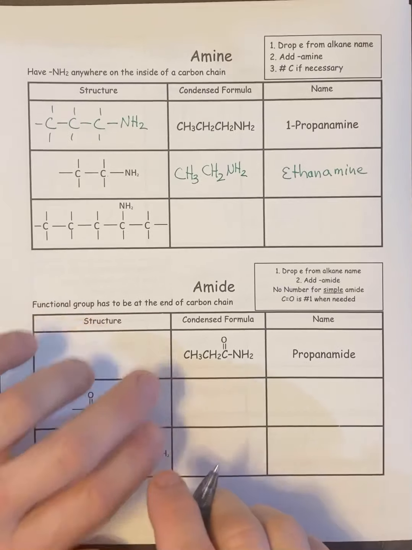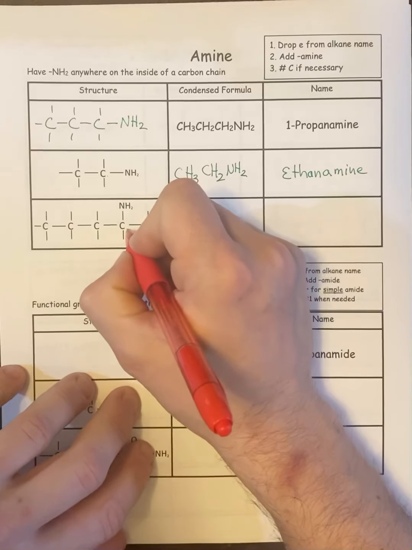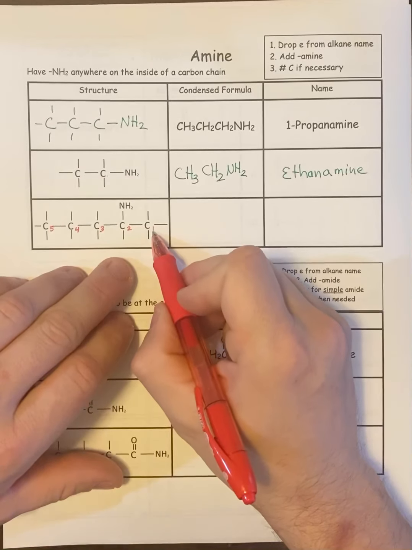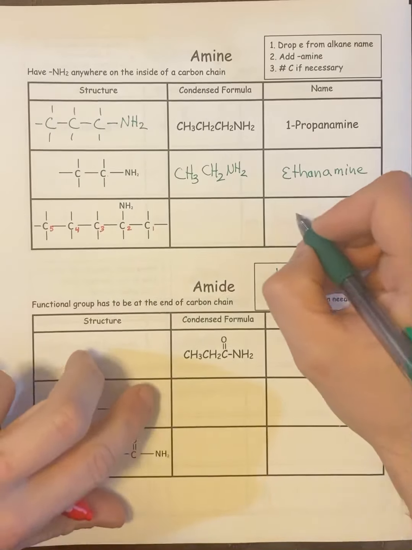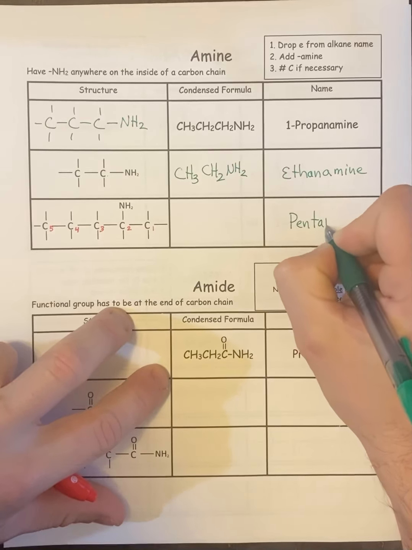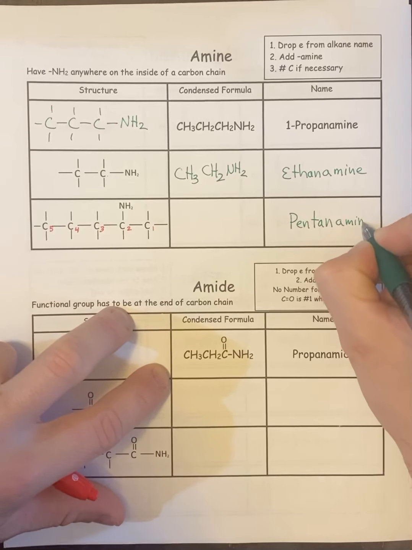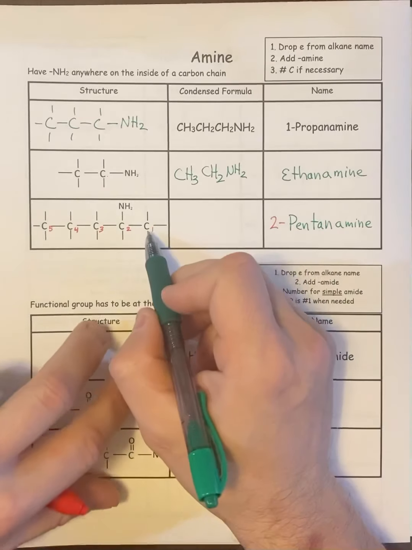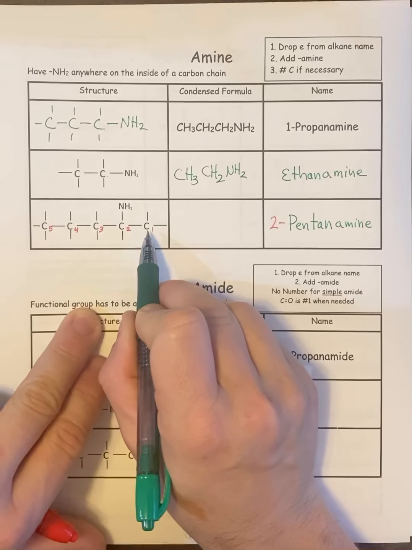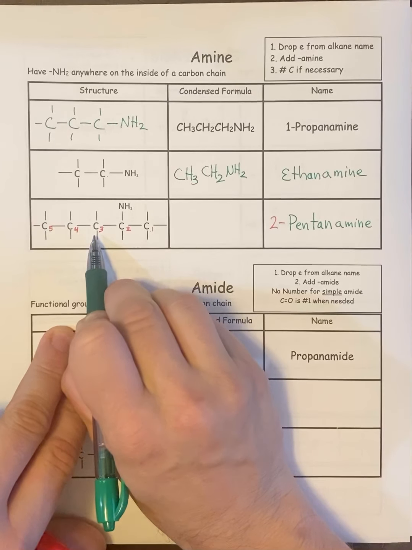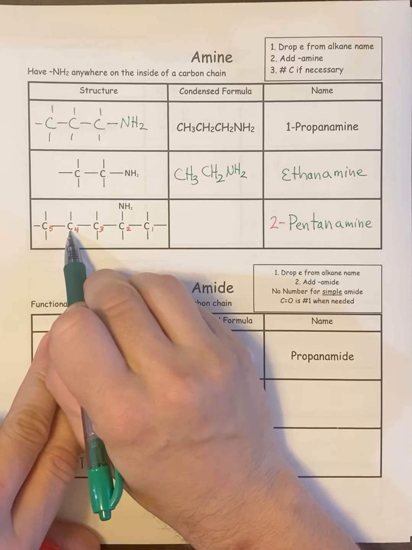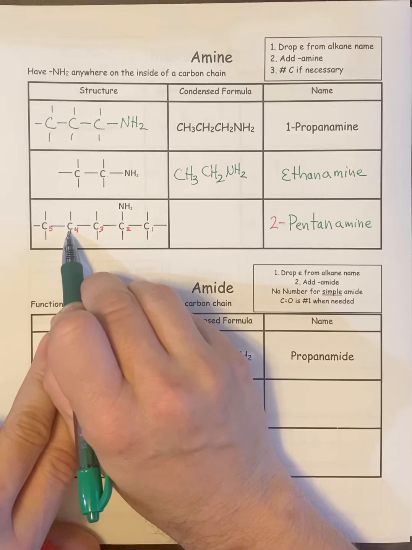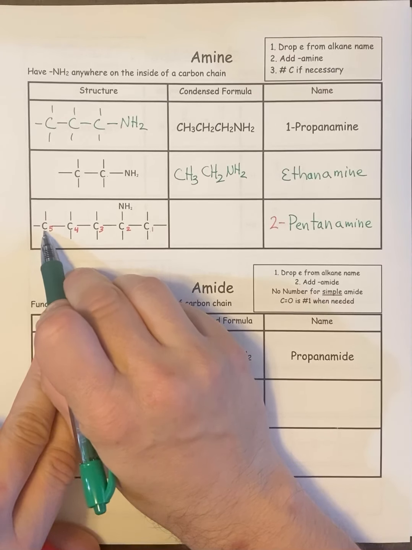Okay, for this next one, now I need a number because it's very large and there's going to be more than one version. So 5 in a row would be pentane. Drop the E, add amine. And since this is on carbon 2, it's 2-pentanamine. But the NH2 could be on carbon 1, in which case it would be 1-pentanamine. It could be on carbon 3, making it 3-pentanamine. You could put it on this carbon. I'm not going to call it carbon 4 anymore, because if it was just on this carbon, I would just number it 1, 2 again. And if I put it on this carbon, I would just call that carbon 1 again.